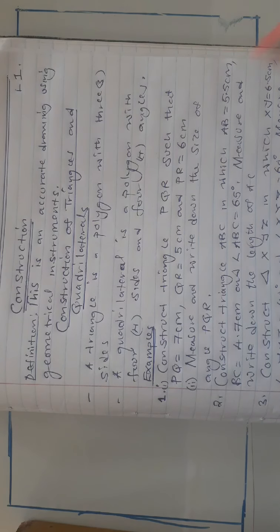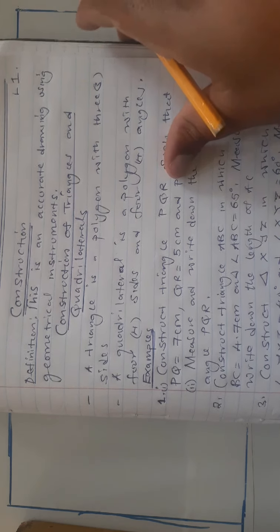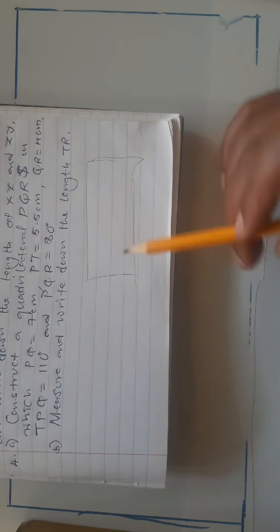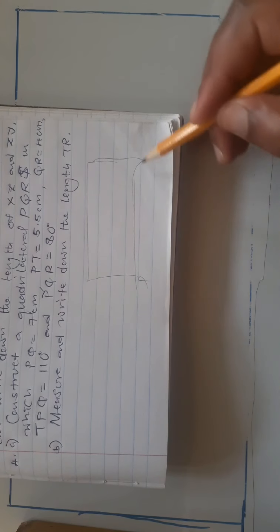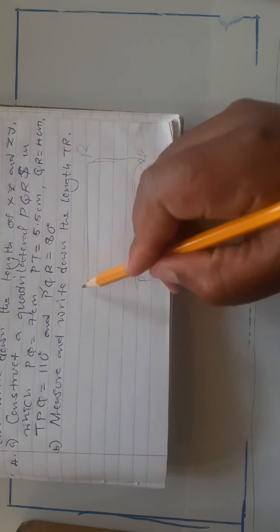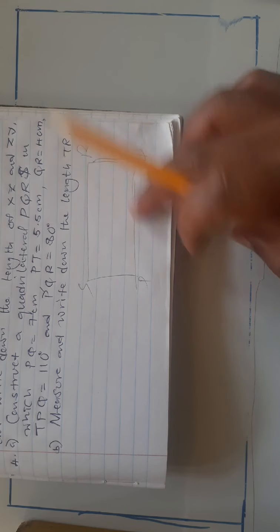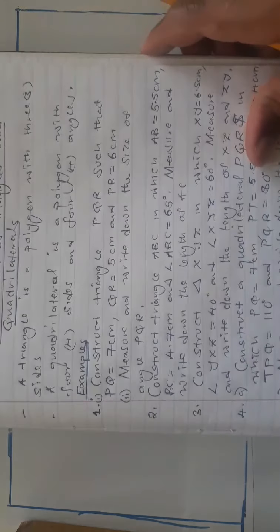So if, for example, you have a shape like this, I'll show you a shape like this. It's drawn in pencil. I'm sure you'll be able to see. So we say maybe P, Q, R, S. So this is a quadrilateral. We want to see how we can draw such things, as well as the triangles.